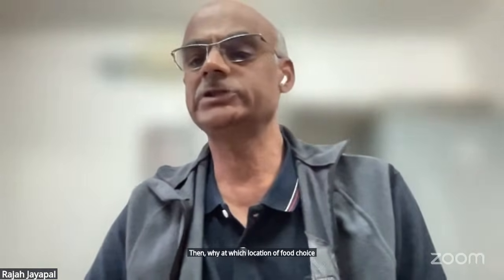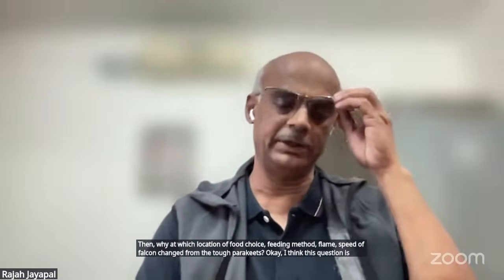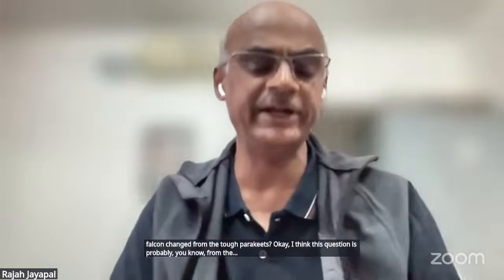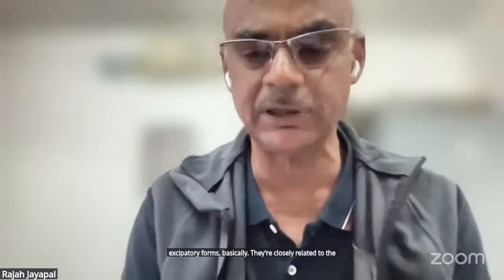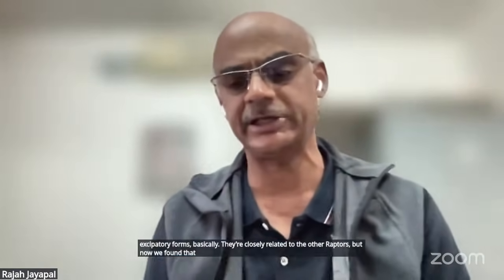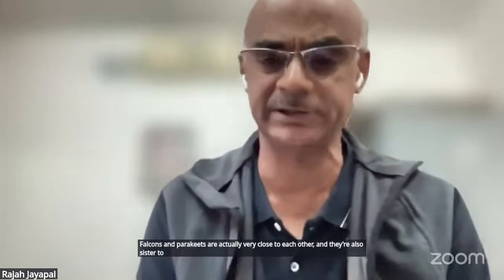Then, at which location do the food choice, feeding method, and flying speed of falcons change from that of parakeets? I think this question probably comes from the finding that falcons and parakeets are sister taxa. Earlier we thought that falcons were accipitriform, basically closely related to the other raptors. But now we found that falcons and parakeets are actually very close to each other, and they're also sister to the passerines, the songbirds.